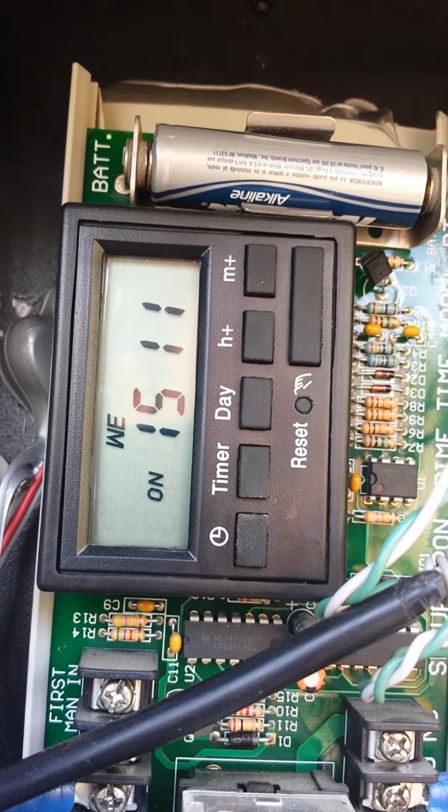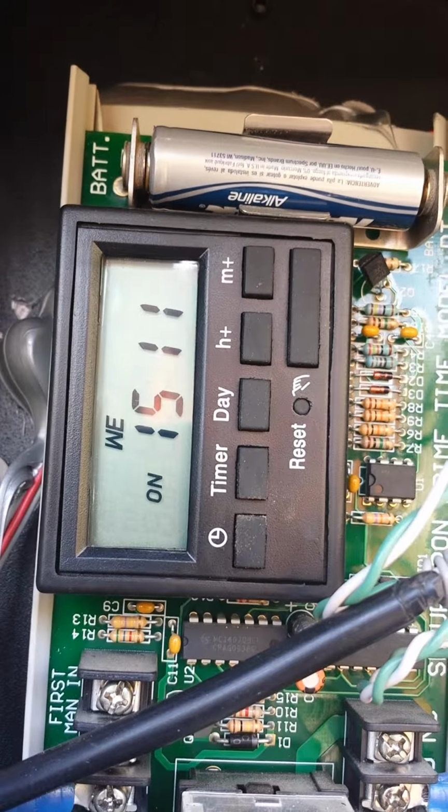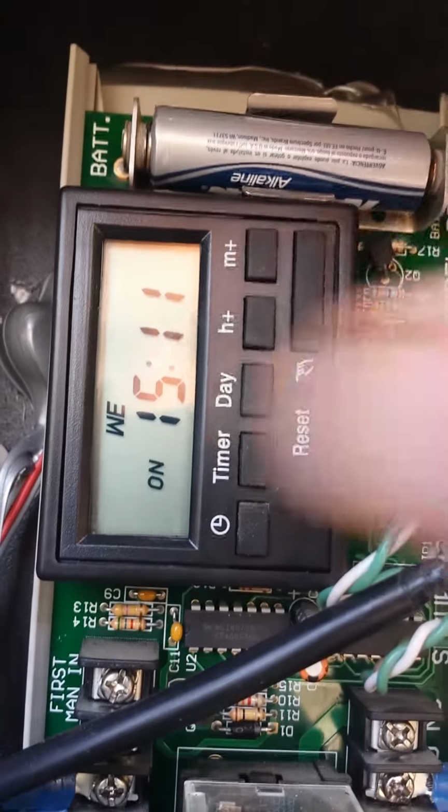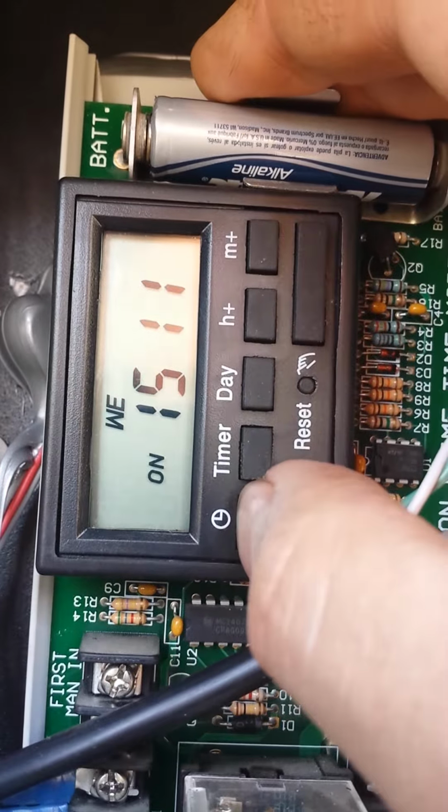Today I'm teaching you how to program our gate timer. This gate timer has a fairly straightforward operation that controls when the gate is open and when the gate is closed. So the way it works is pretty straightforward.